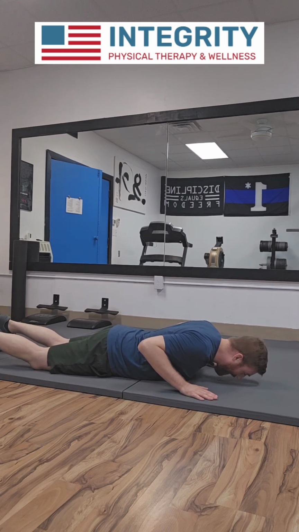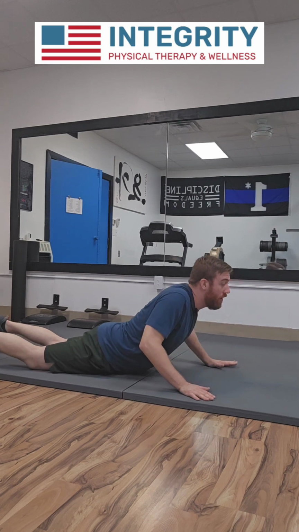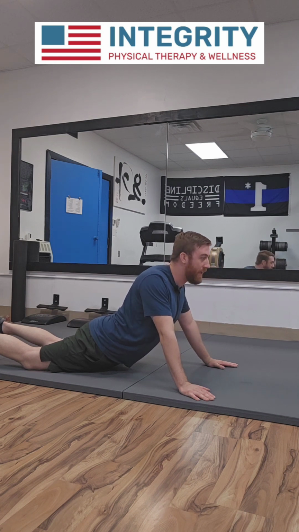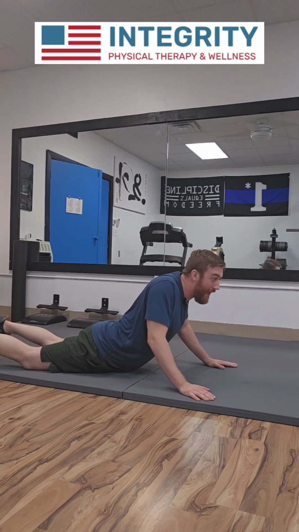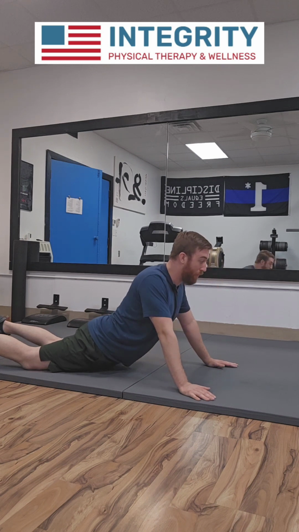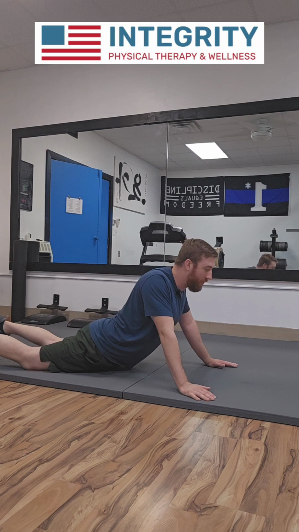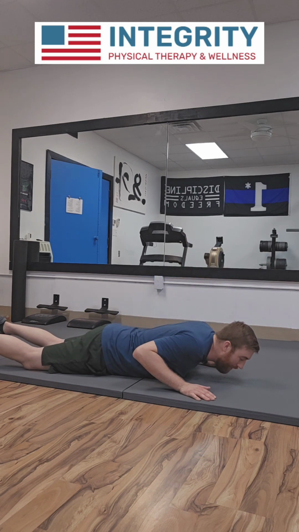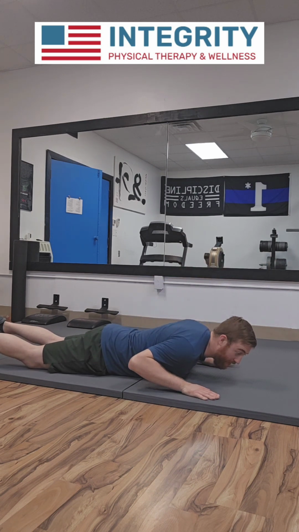When I go into the press up, I want my elbows to turn that crease of the elbow forward, and I want to be engaged through my shoulders. I don't want to be hanging into my shoulders because that's going to just create discomfort up higher. So I'm pushing into the ground, crease of the elbow points forward, and hold, and back down.